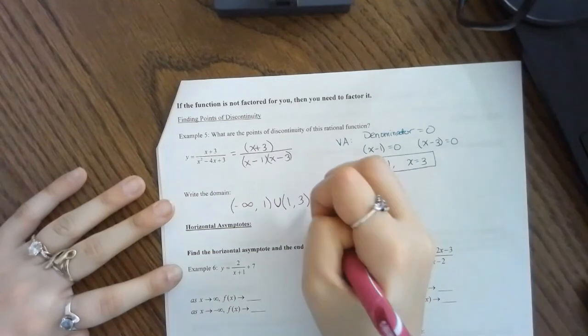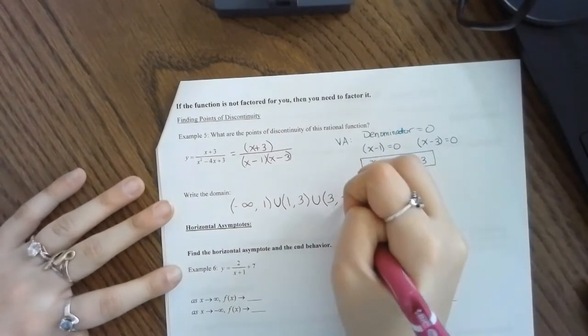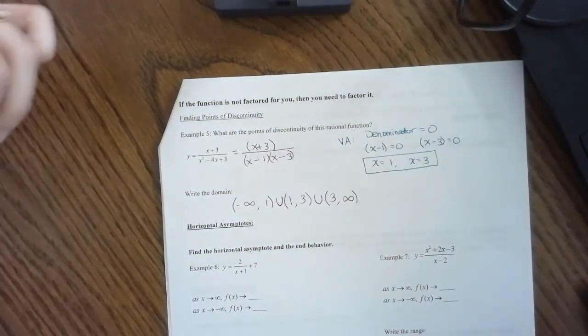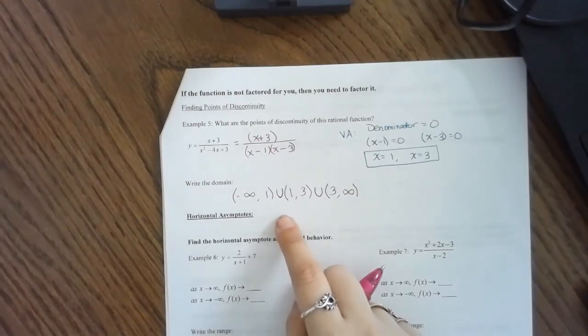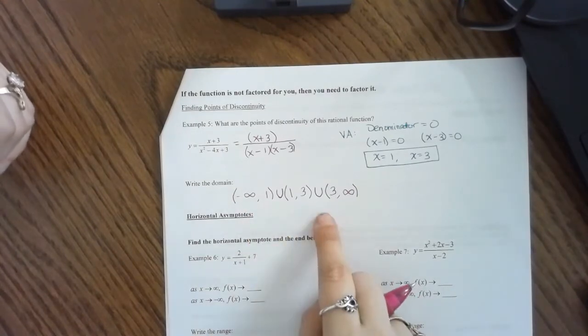Then there's another section, so we're going to do union. We jumped over 3, and then we go on forever. So we don't even need to graph this to figure out the domain. If you are confused, you could always graph it and then just follow your finger until the breaks, and you would write this out.